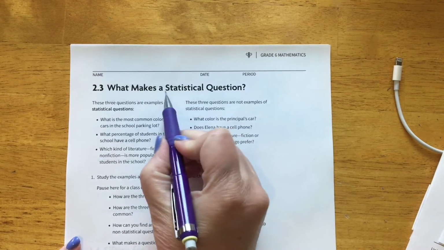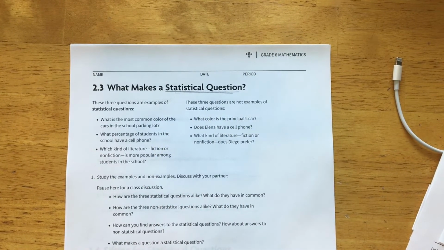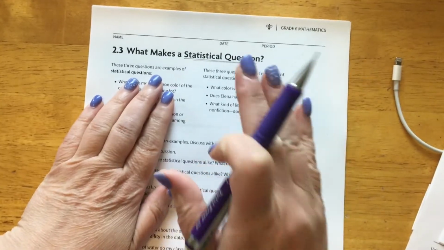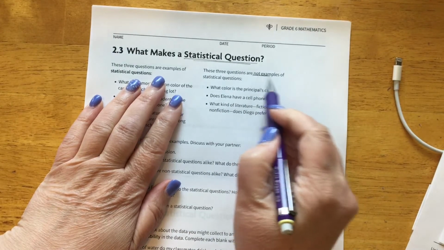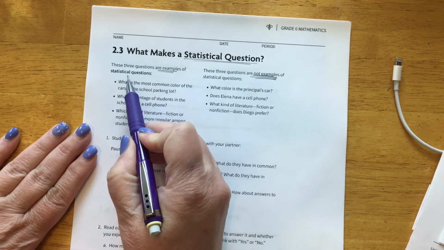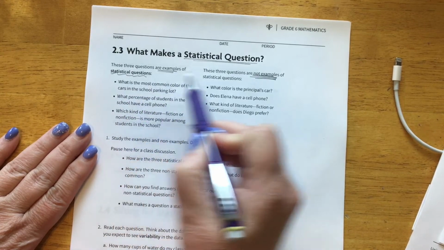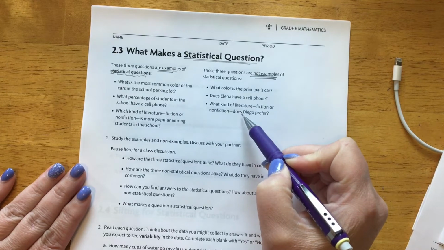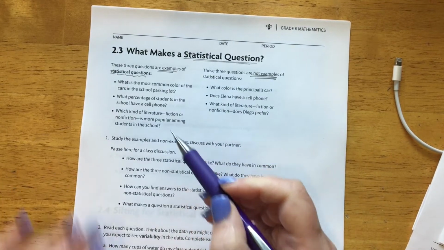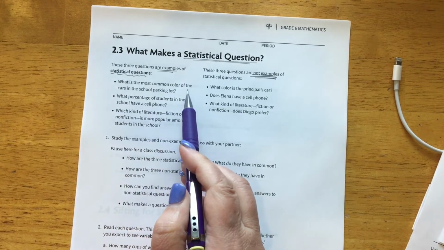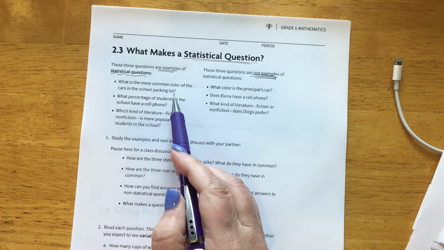Moving on to activity number 3. And here's our new vocabulary word for this lesson, statistical question, okay? It tells us what a statistical question is, and then it gives us examples of what it is not. Okay, so these questions are examples of statistical questions, and these are examples that are not statistical questions. So let's read through these really quickly. A statistical question: what is the most common color of the cars in a school parking lot?